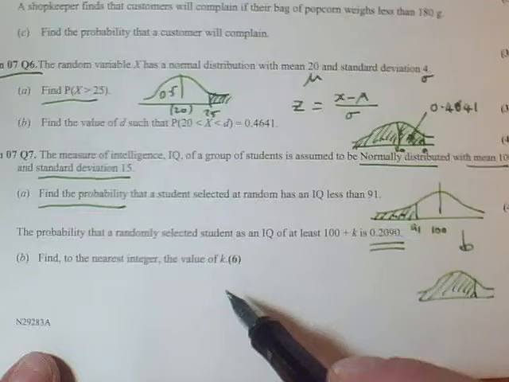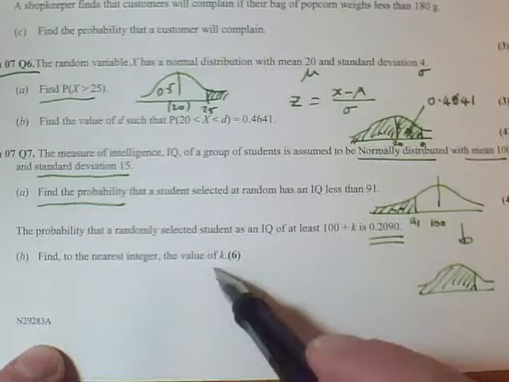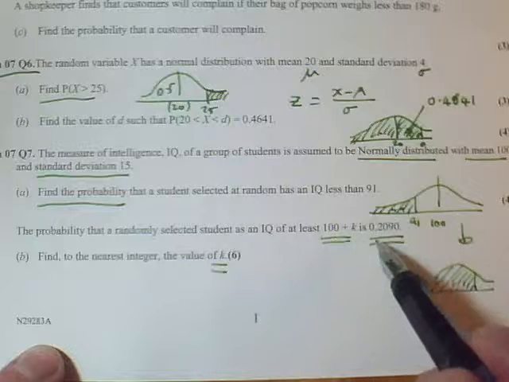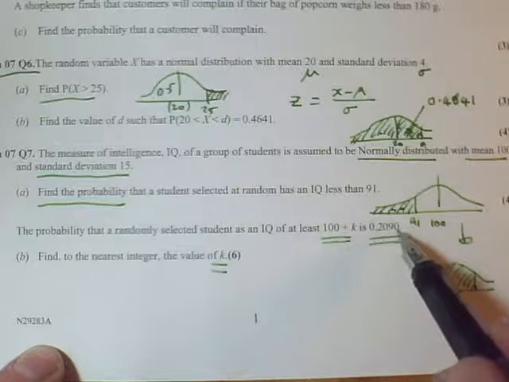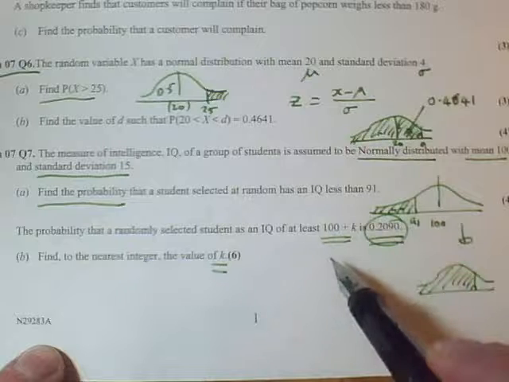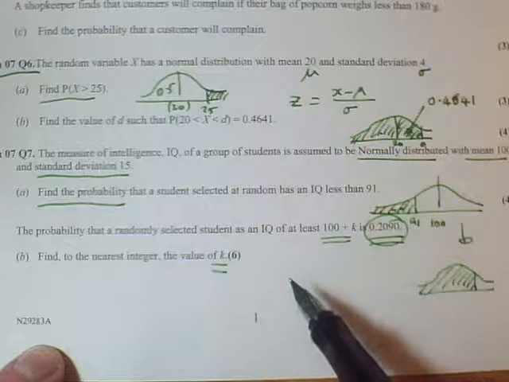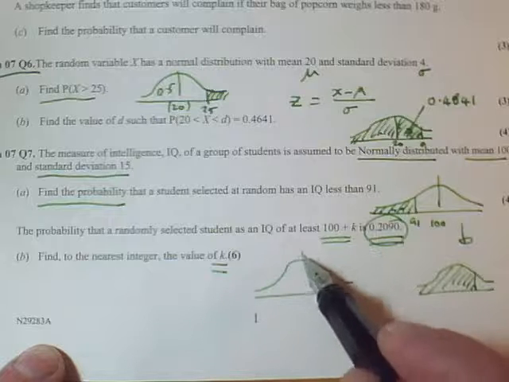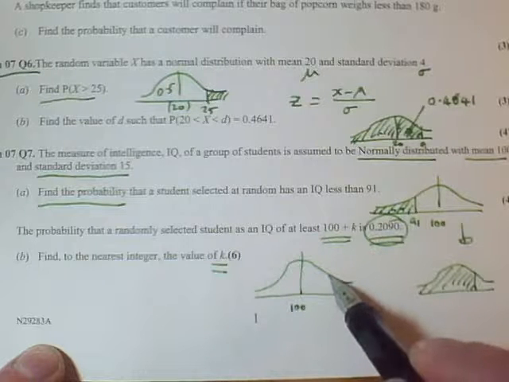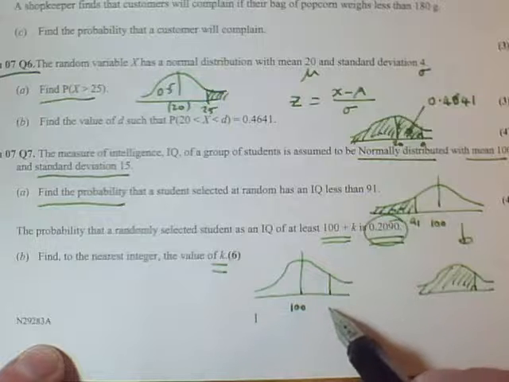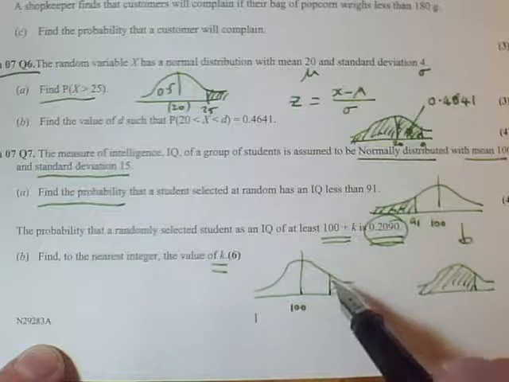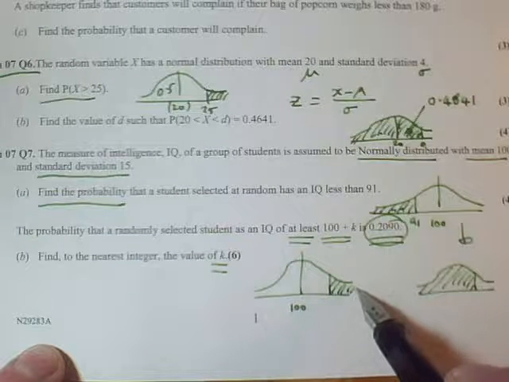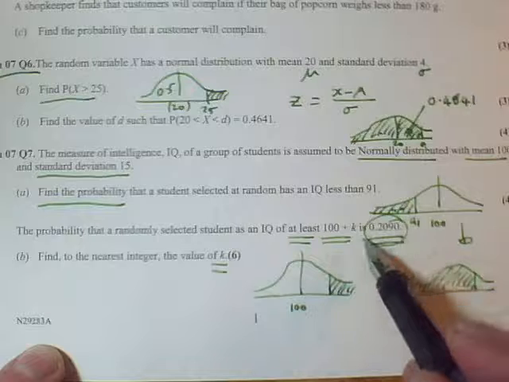Okay. Then we've got to find the value of k when the probability of being at least 100 plus k equals this. In other words, we need to work from a probability of being a value or more. So there's this 100 as the mean, there's a value of 100 plus k, so something above the mean, and we want to have an IQ of at least that, so we want to be in this bit here. Now we want this probability to be this figure here.